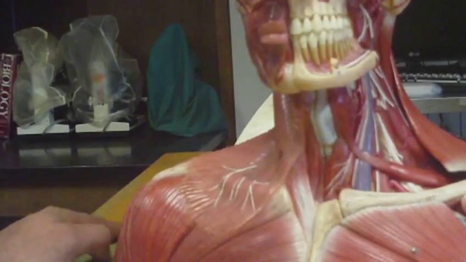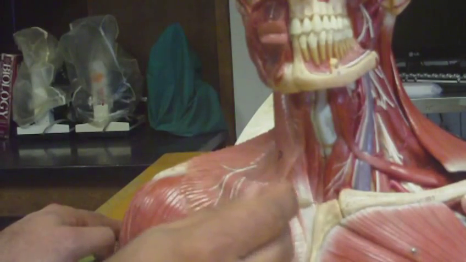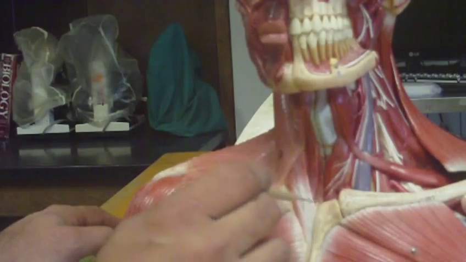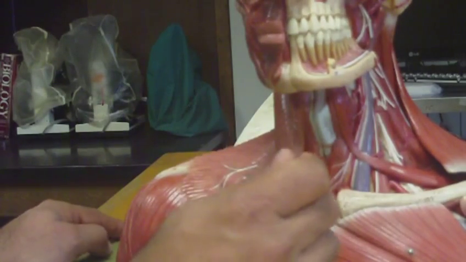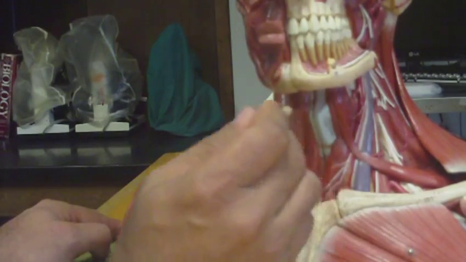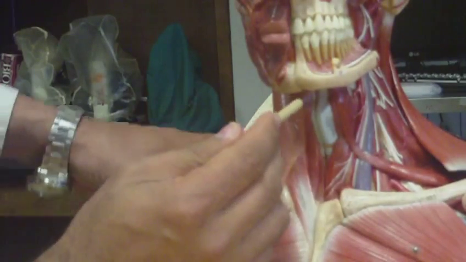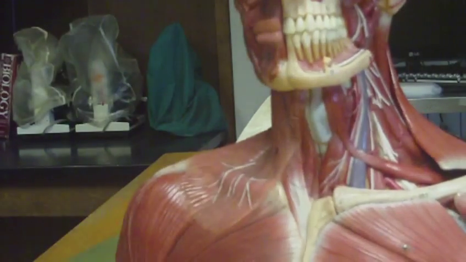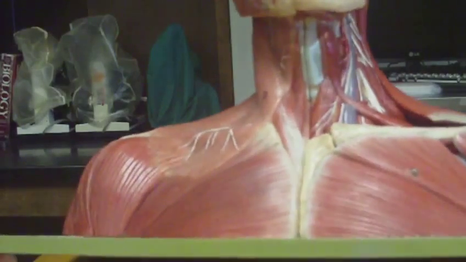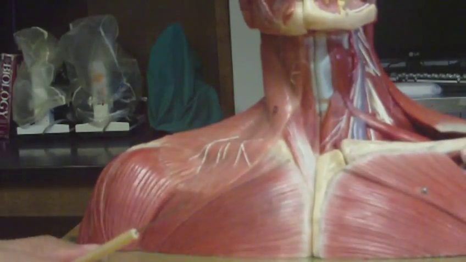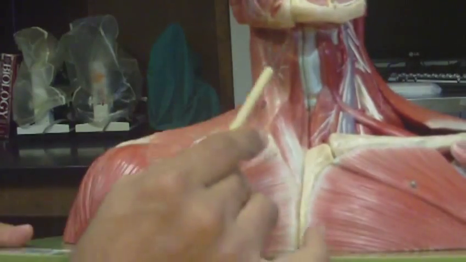All right, we will see a muscle here that's originating again. This is the sternum. It's originating from the sternum, and it would go all the way to the top to the hyoid bone, which you cannot see from this angle, but the hyoid bone would be over here.